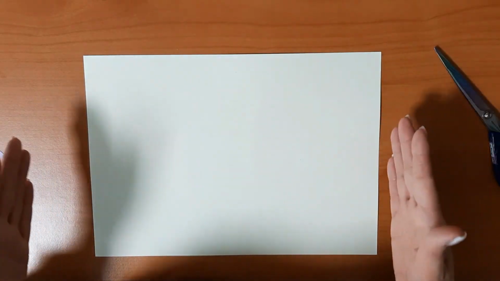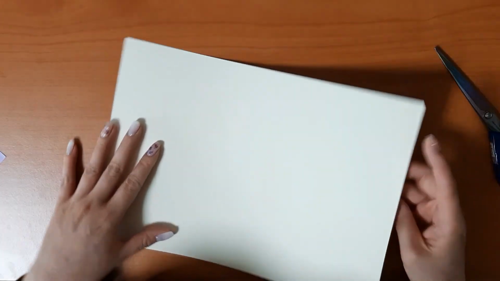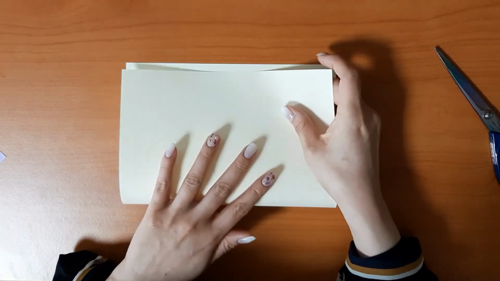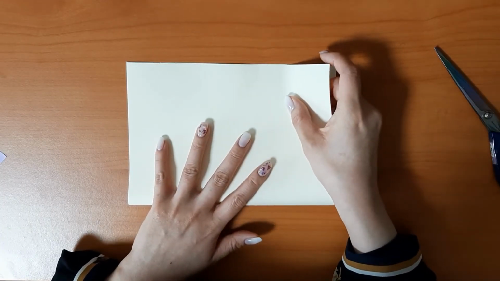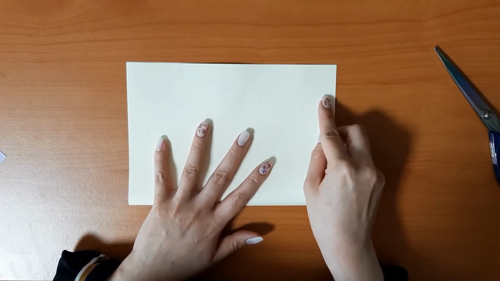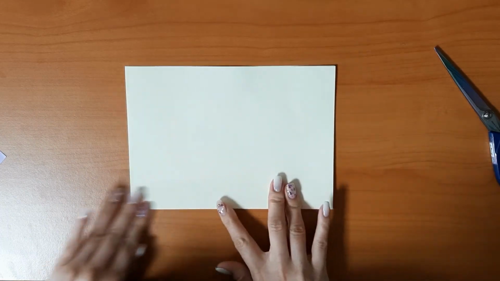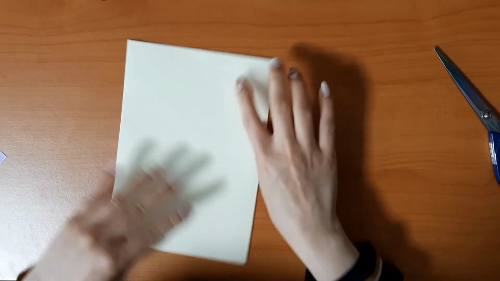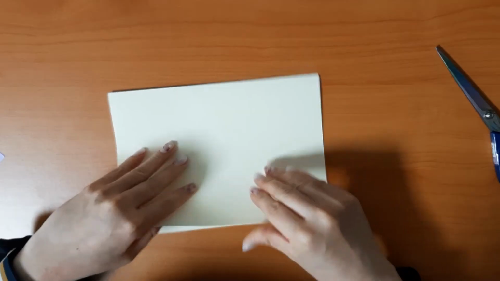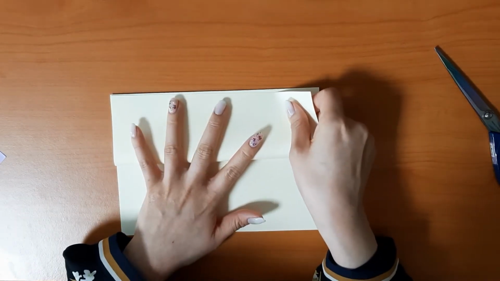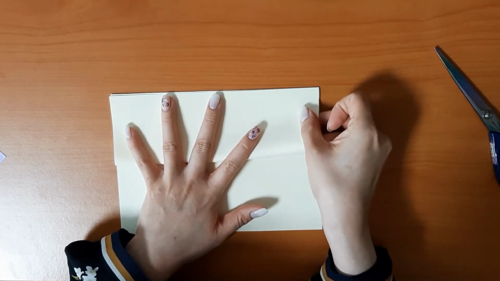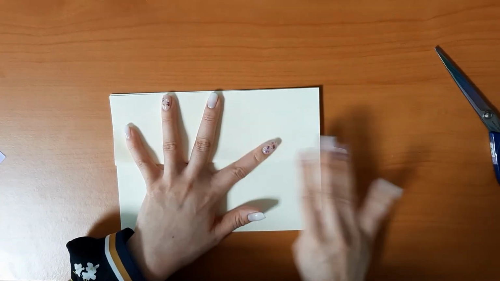Now, what you're going to do is first take your base color. So most of your book will be this color. And what you're going to do is fold it in half, just like this. And then you're going to fold up each side in half, just like this.